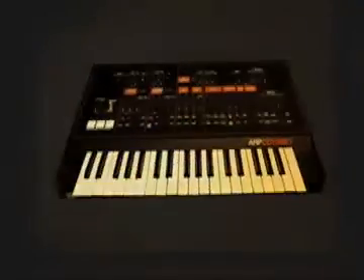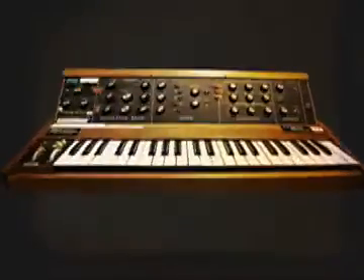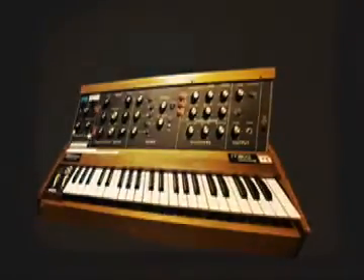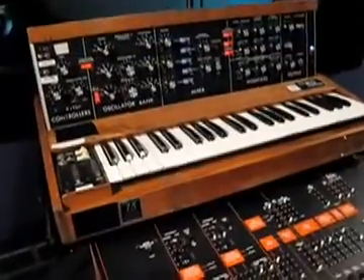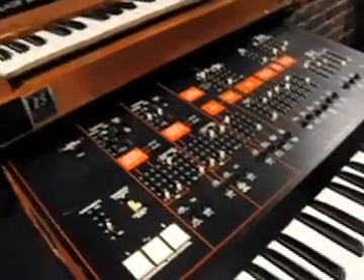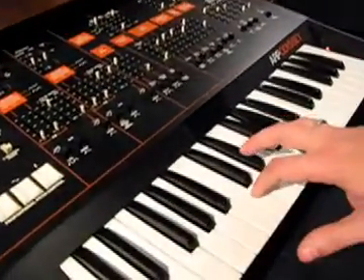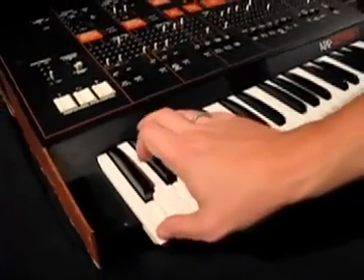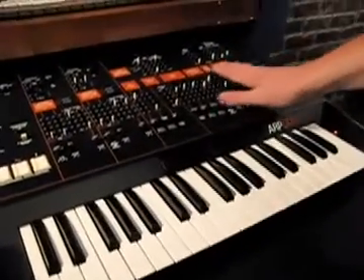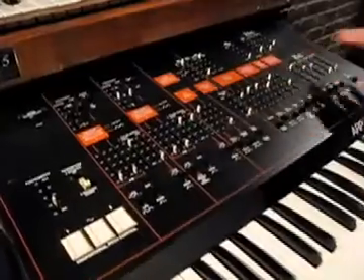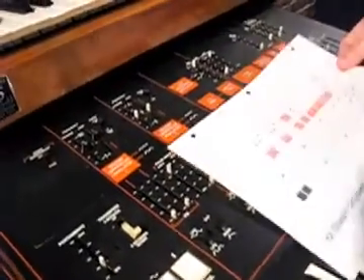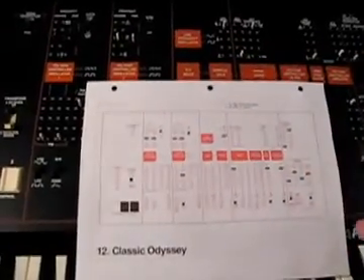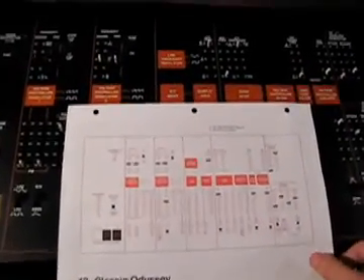The next generation of synthesizers like the ARP Odyssey and Minimoog didn't have patch cords, but they still had no way to save their sounds. So if I wanted to take a sound like this on the ARP Odyssey and save it, I would actually have to write down the settings of all of these sliders and switches on something called a patch sheet, which has sections for each of the different areas of the instrument, and then recreate it at a later time, one slider at a time.